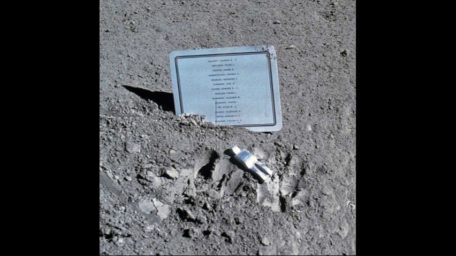This piece is called Fallen Astronaut. It's by Paul van Hoyendonk. And it was done in 1971. It is made of aluminum. It is a sculpture. It is 3.5 inches in length. So this is a very small piece.